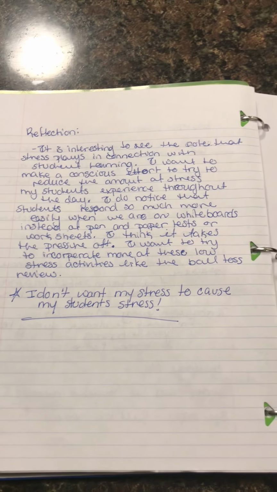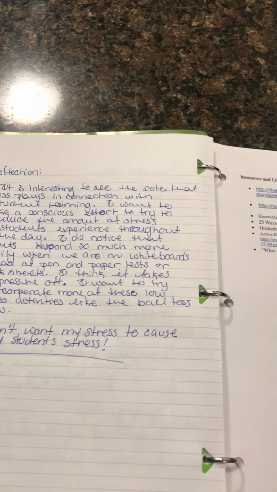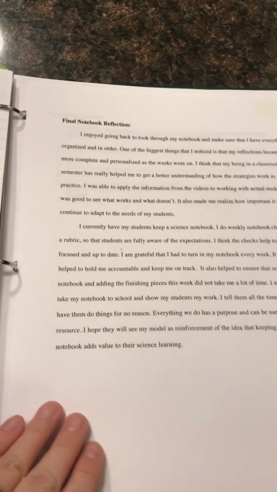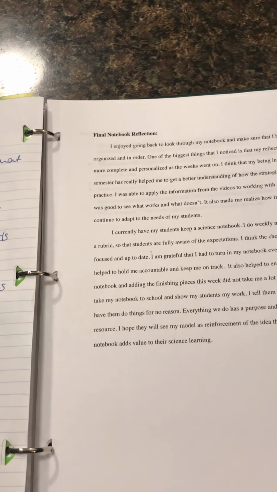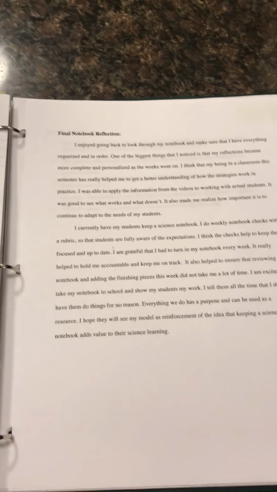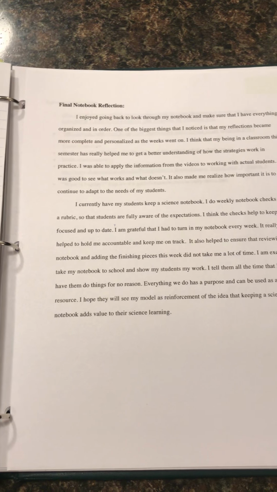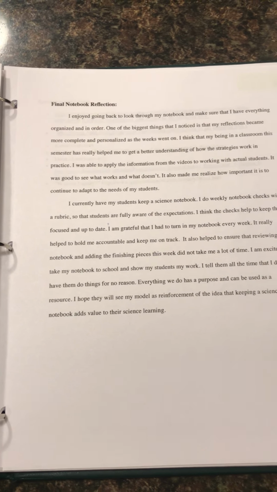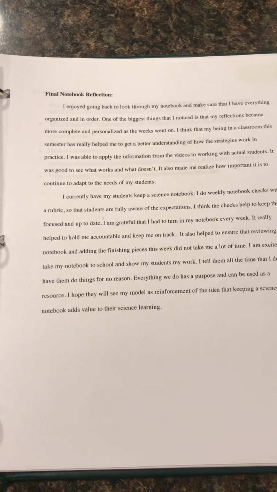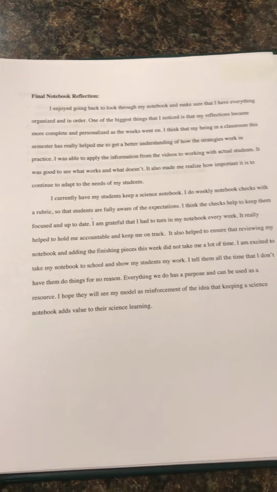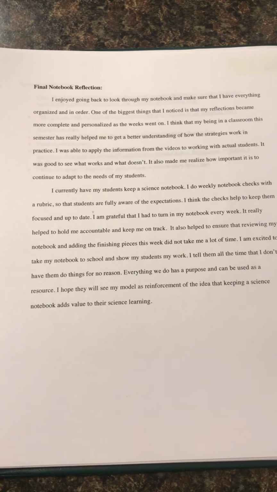I enjoyed going back through my notebook to make sure that I had everything, and that I had it all explained and in order. I really noticed that my reflections got deeper and more personalized as I went along, and I'm excited to show my students this notebook, because I have them keep a science notebook in class currently, and I always tell them that the things I have them do will benefit them, that it's not a waste of time, that it's a resource, and that it's what scientists do, it's what engineers do.